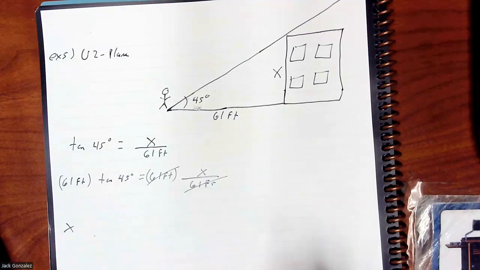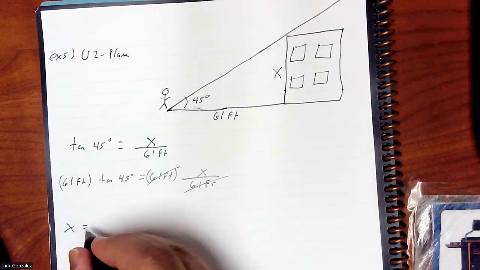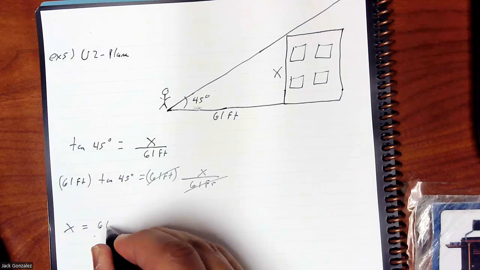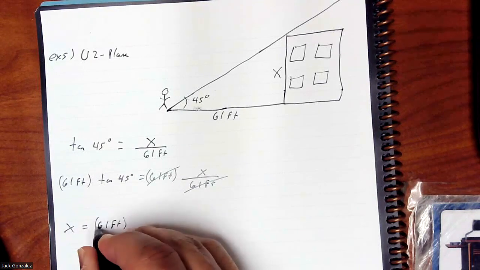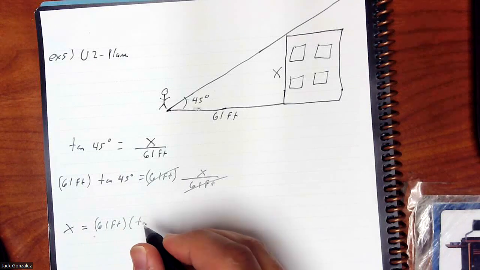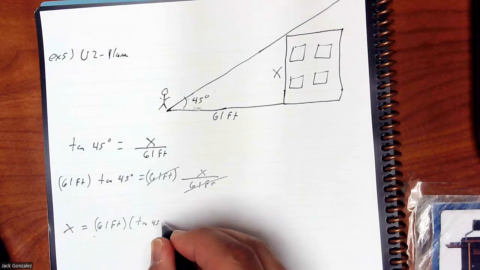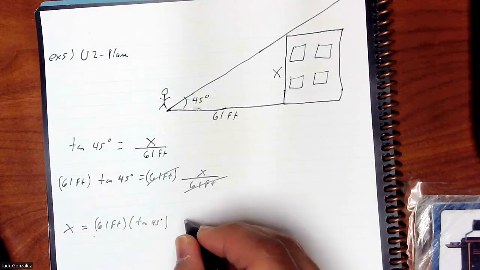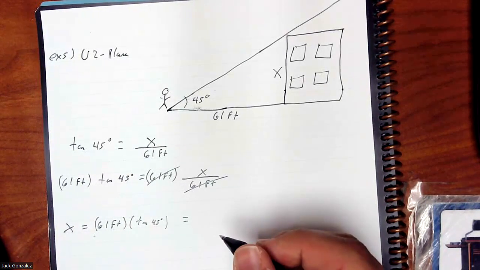So x would equal whatever that is. What is 61 times tan 45? Yeah. Because tangent 45 is 1.